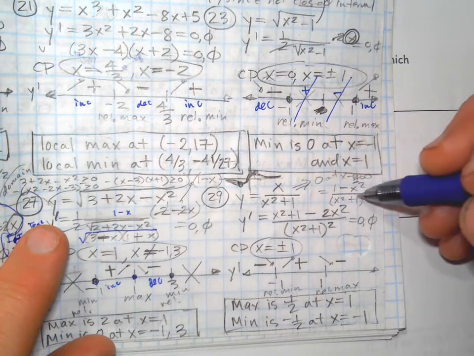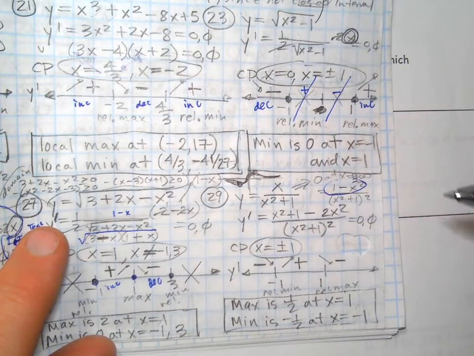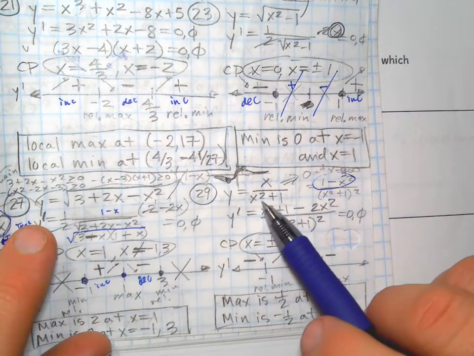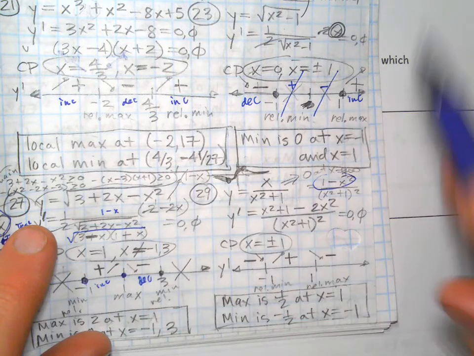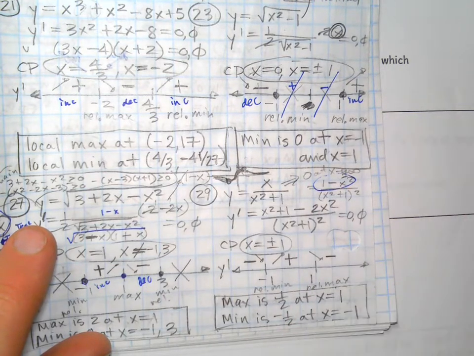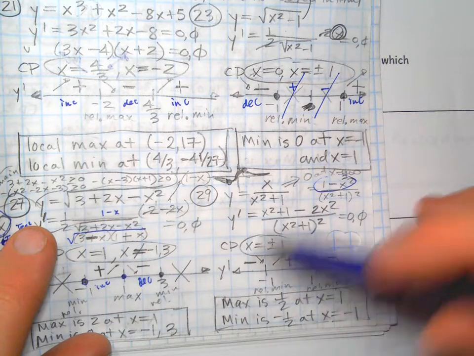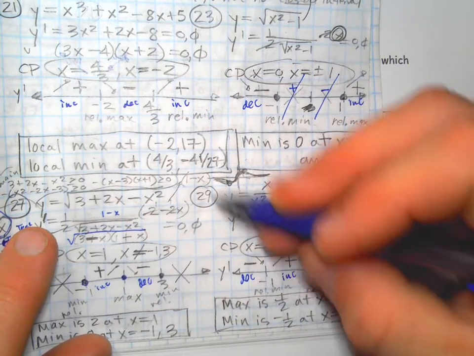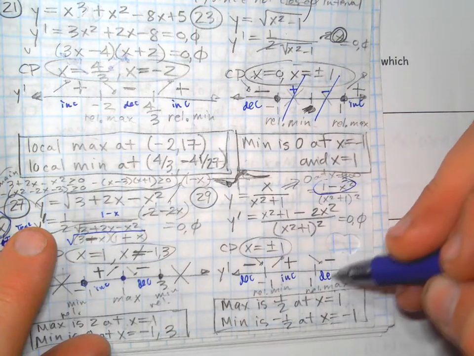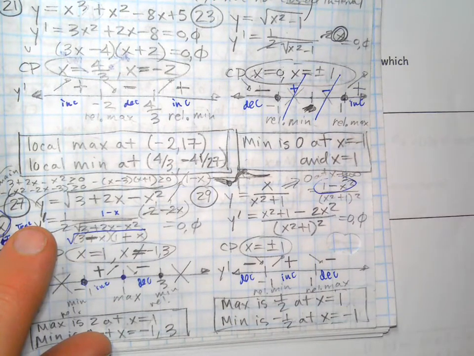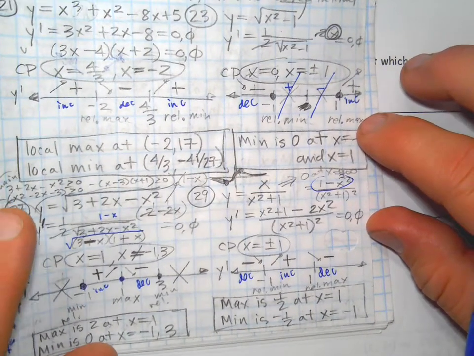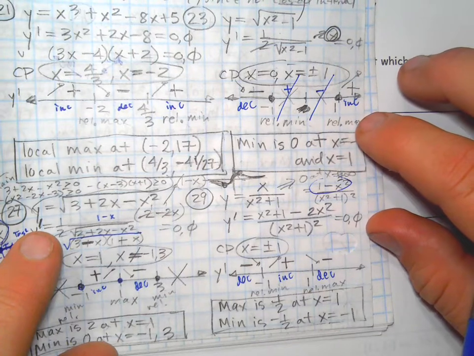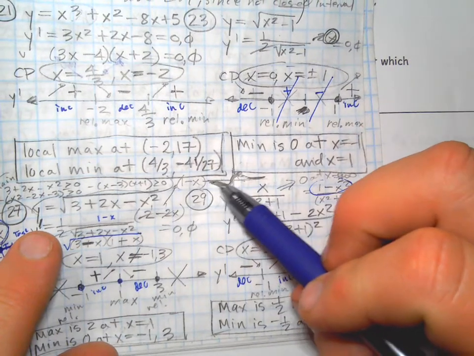So the +1, -1 comes from the top right here. And as far as domain, we're good because this will never give you division by 0, because x squared plus 1 is always positive. And so the whole thing's good. And so we're going up forever over here, down forever here. So there is no, I was going to say there is no absolute max or min, but I guess this approaches a horizontal asymptote.